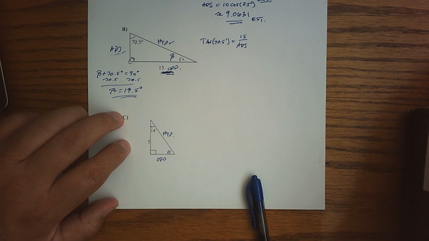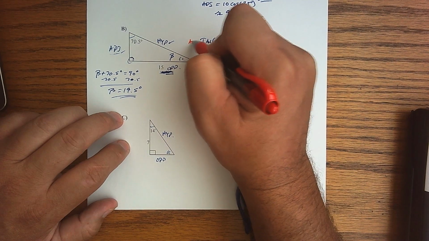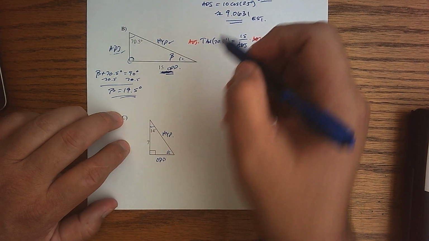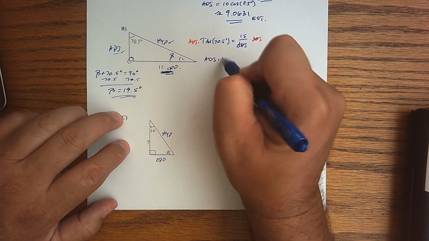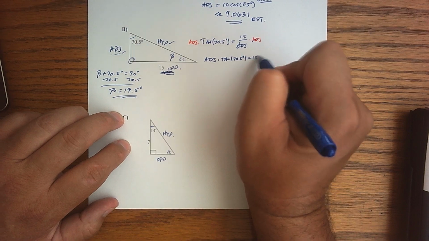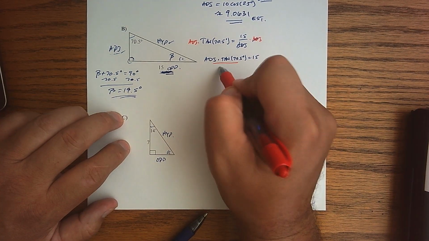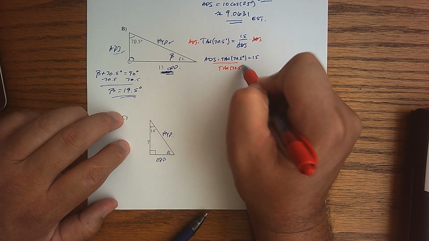Perhaps we multiply both sides by that adjacent. That cancels out here, and this will leave us with the adjacent times the tangent of 70.5 degrees equals 15. And of course, to get this adjacent by itself, I divide both sides by that tangent value.